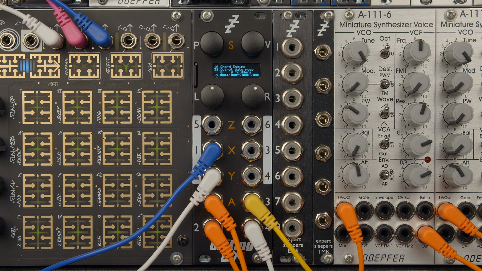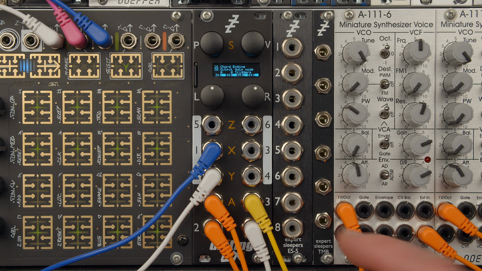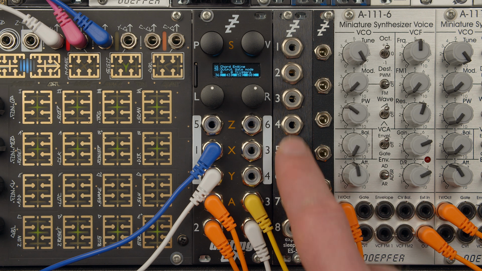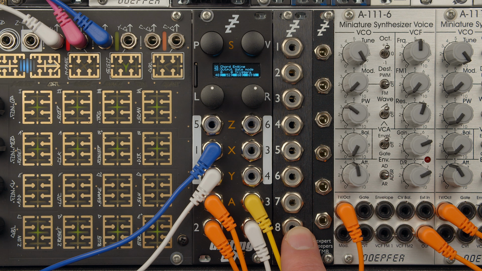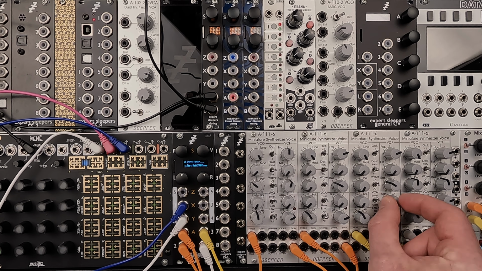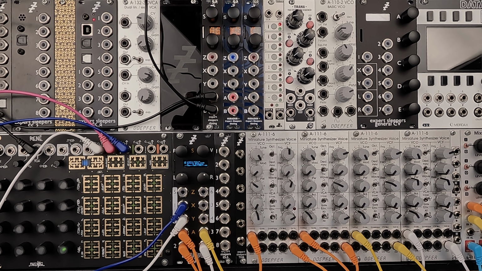Output gate mode. Right, now, gates. This is where it gets quite interesting, because here we're using the ES5 as an expander for the disting EX. Now you might have noticed these lights flashing when we've been running the sequence. This lets us have per voice gates and triggers, rather than just having this constant drone we've got at the moment. So let's put all those down, and then we'll rig up some triggers. So it's the 4 voices in order, as you'd expect.